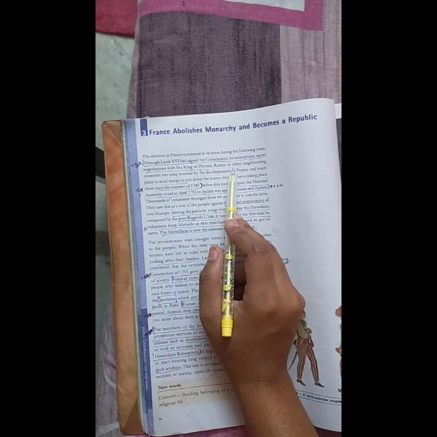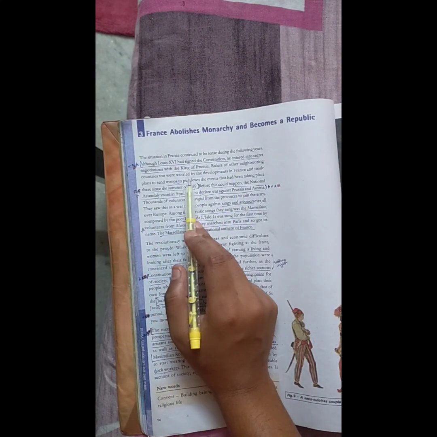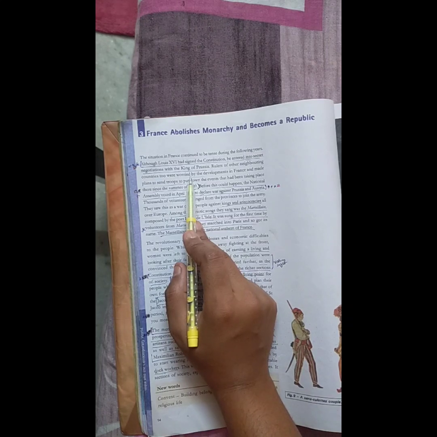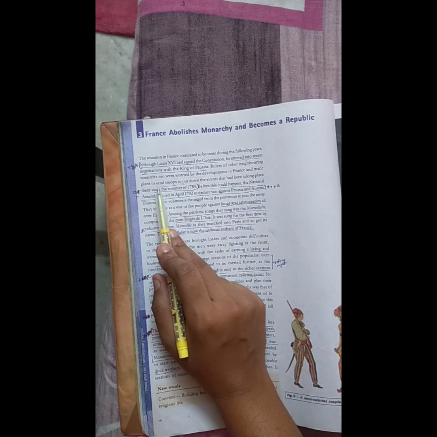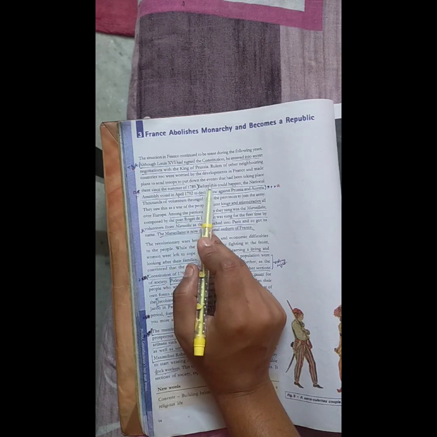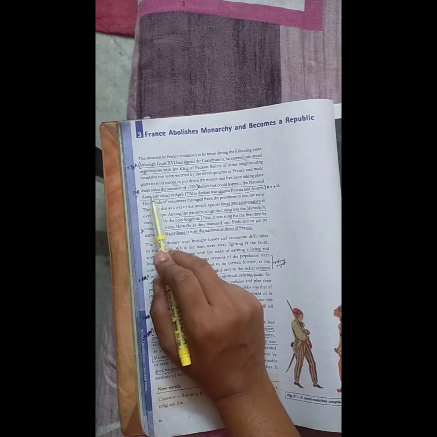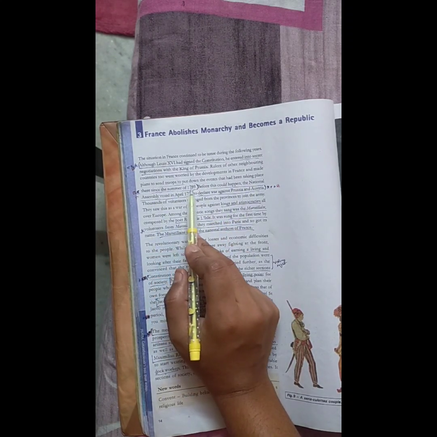Rulers of other neighboring countries were worried, thinking that if it was happening in France, the same thing might repeat in their country after a few days, months or years. They made plans to send troops to put down the events that had been taking place there since the summer of 1789.